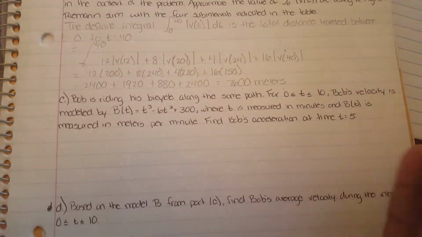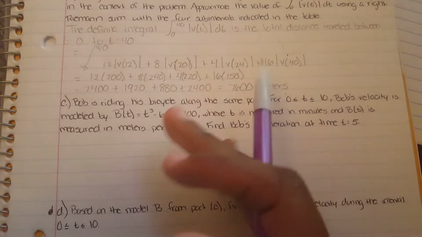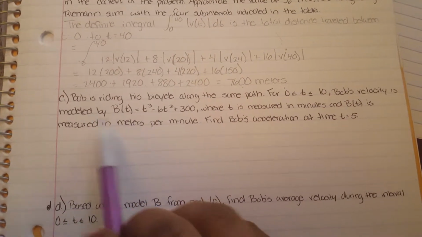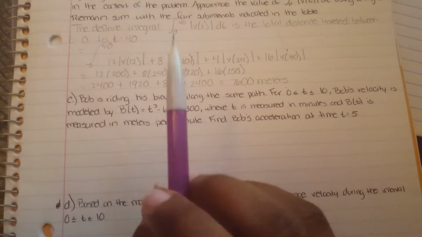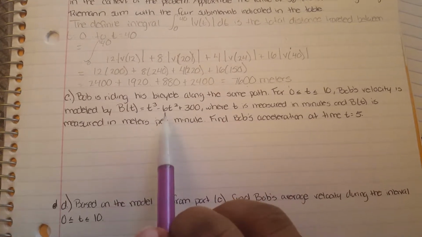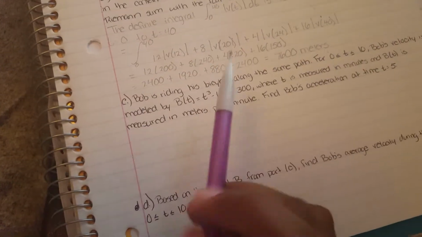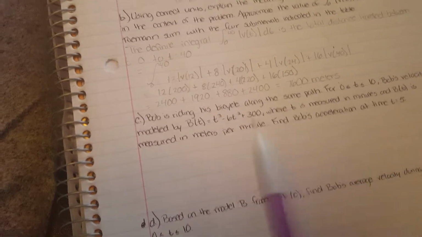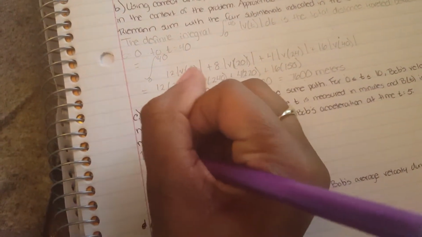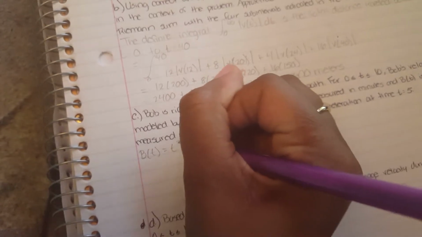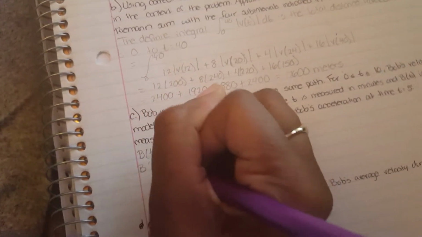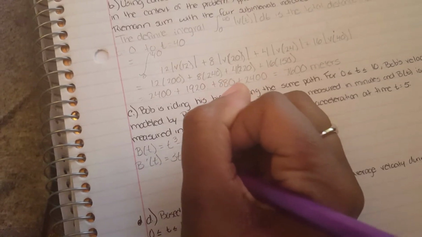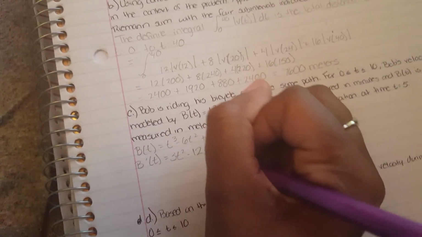Now, since this is a particle motion problem, we do have the velocity, which is modeled by b of t equals t cubed minus 6t squared plus 300. So in order to find the acceleration given velocity, you would just take the derivative. So the derivative of this would be 3t squared minus 12t.